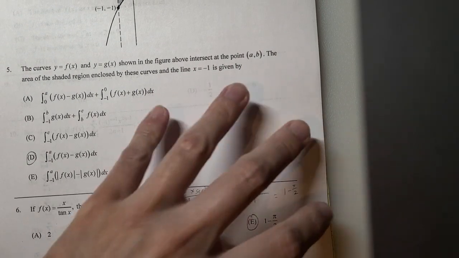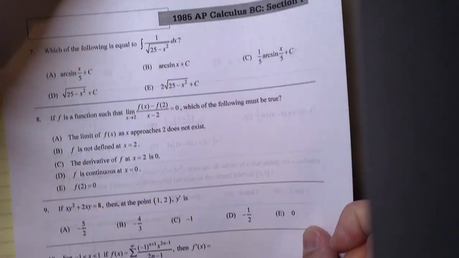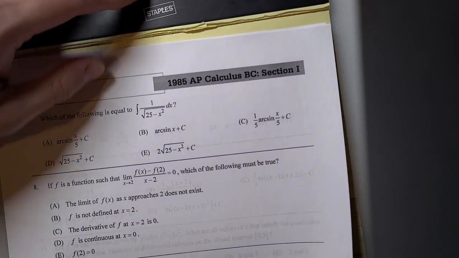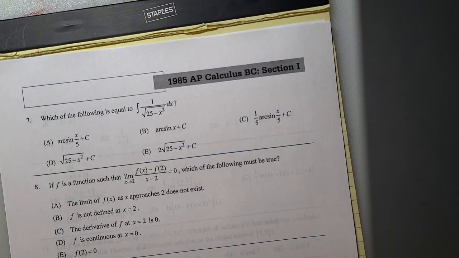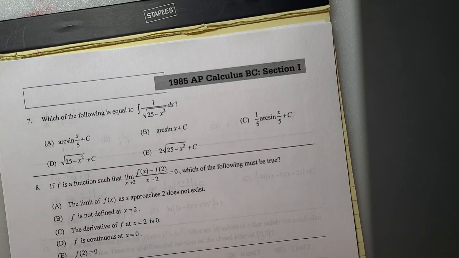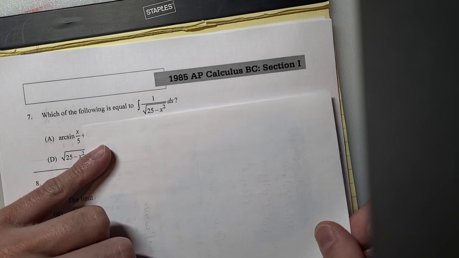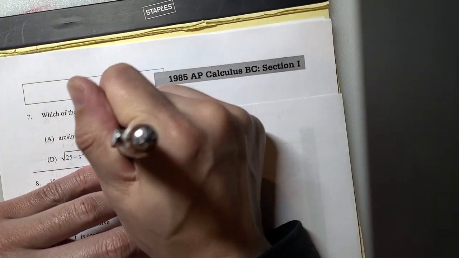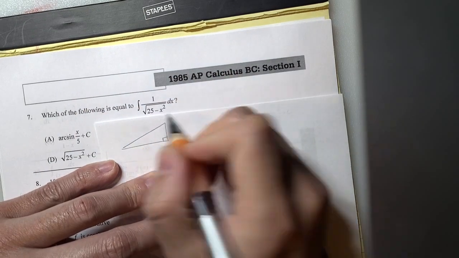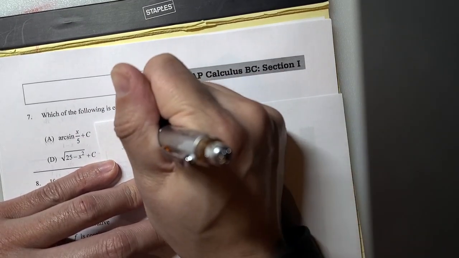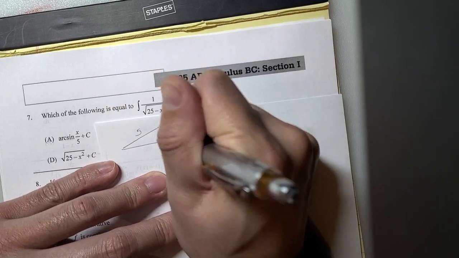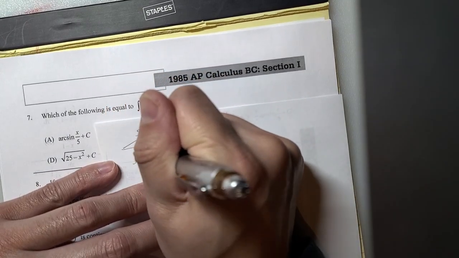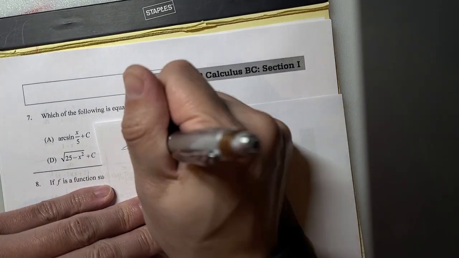Okay. Let's move on. Which of the following is equal to this guy? This guy I can easily see it's a trig sub because it's something squared minus something squared. Okay, so let me do that. So if you remember, if you saw my crash course to trig sub video, I always set up a triangle first. This is something squared minus something squared, so I know that this first term is the hypotenuse, so 5, x is one of the sides, and the square root term is the last side. Due to Pythagorean theorem, this should work out.